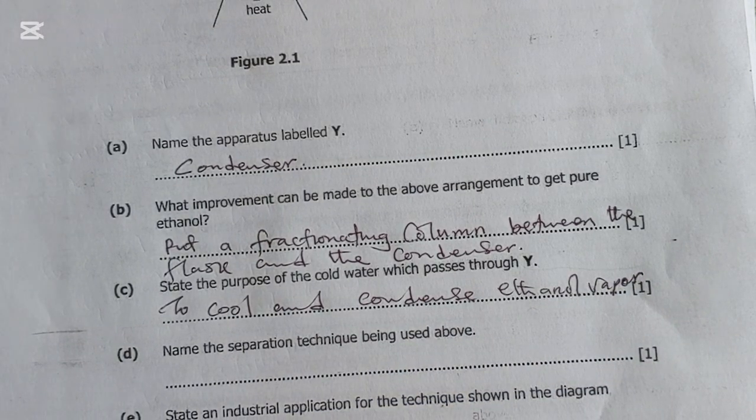So the purpose of cold water, it is to cool and condense ethanol vapor. So this cold water, it causes ethanol vapor to change to liquid.